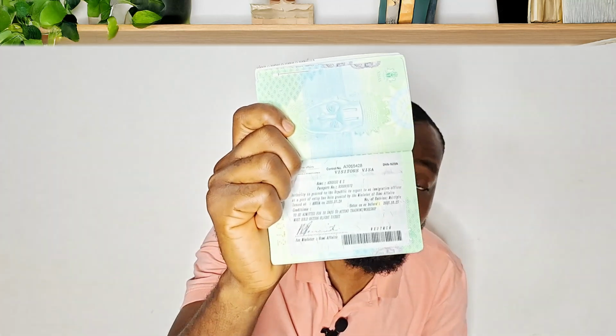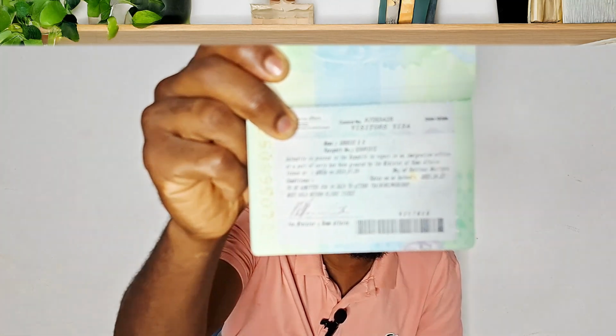So in today's video, I'll be talking about the South African visa application process. Yes, on my passport, I have a visa. As you can see, got the visa approved, right? Got it approved. I picked it up yesterday or so. So just to be clear, if you can see, yeah.